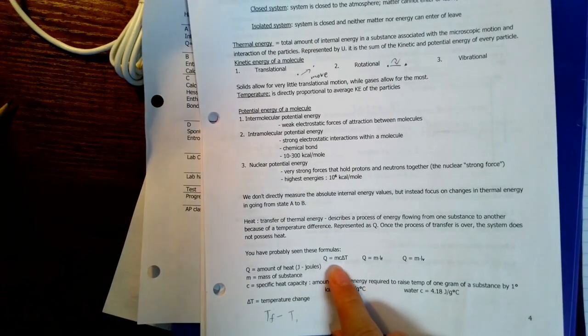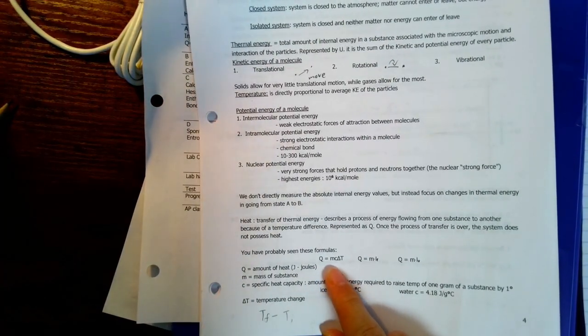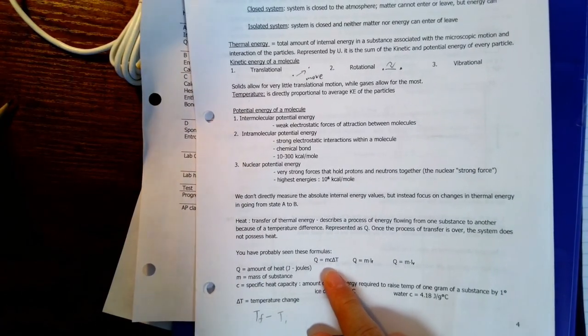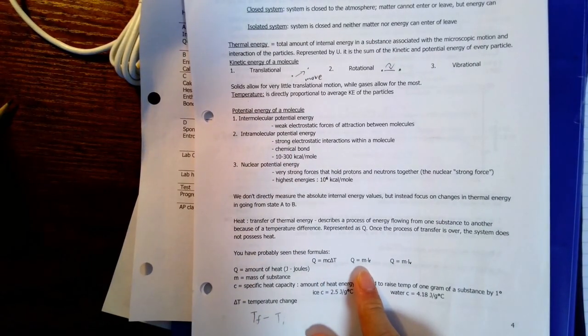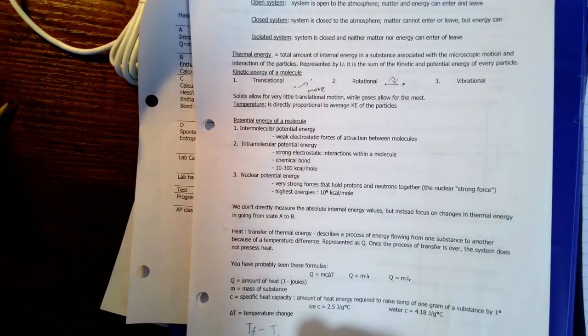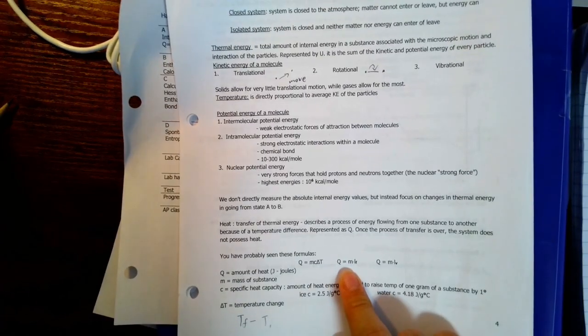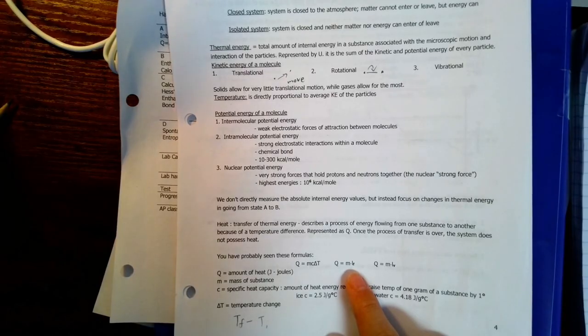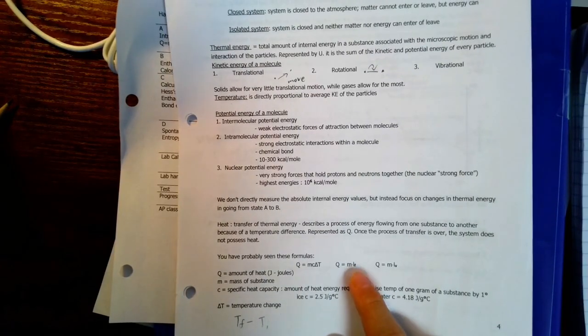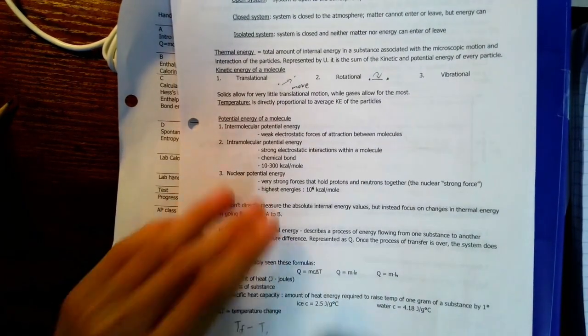So this is the formula: Q equals MC delta T. This is the equation to calculate the heat that's being transferred. Well, we are just calculating relative amounts, so the actual amount doesn't really matter. And we can just take the final temperature, I think.